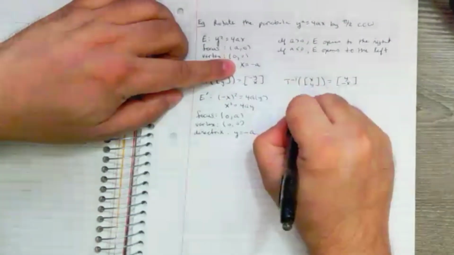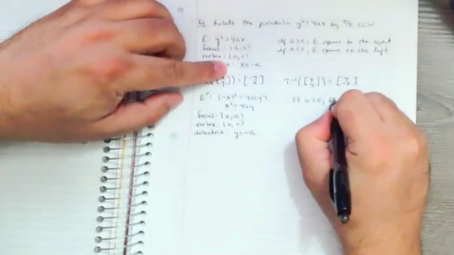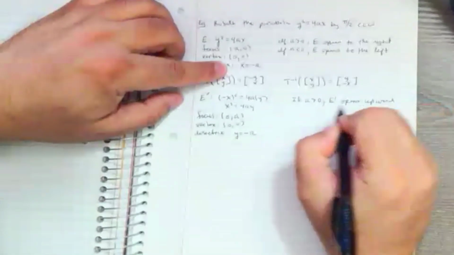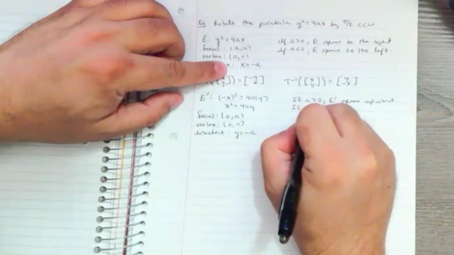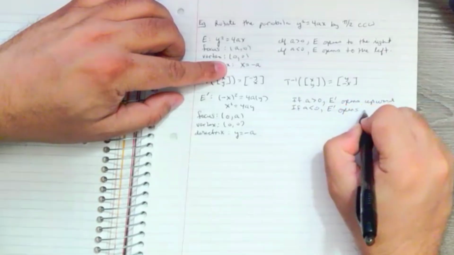Now, if a is positive, then this rotated parabola opens upward, and if a is negative, the rotated parabola opens downward.